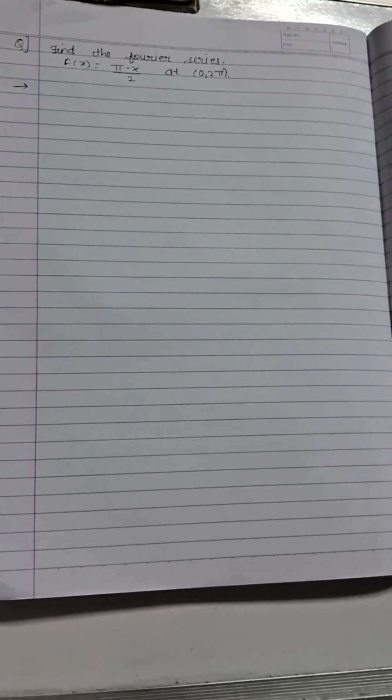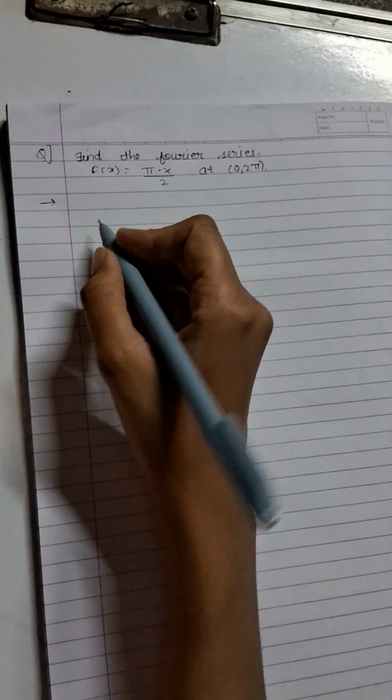Hello everyone, today we are going to solve the problem related to Fourier series. So this is the problem given over here.